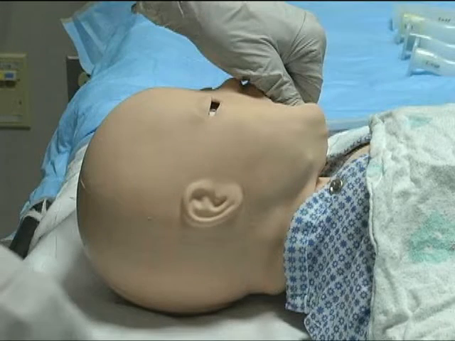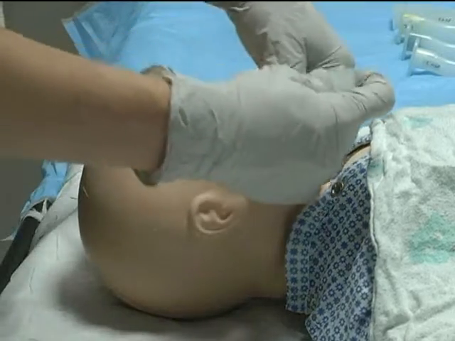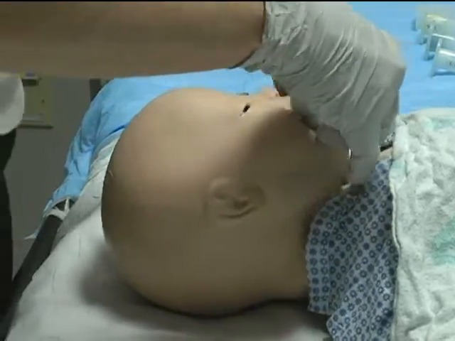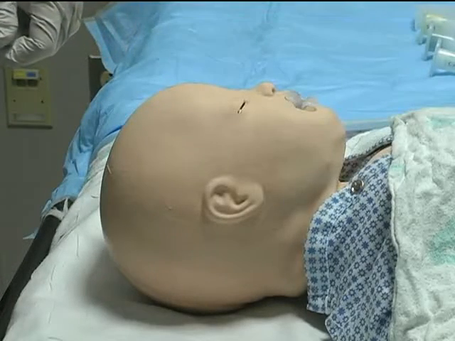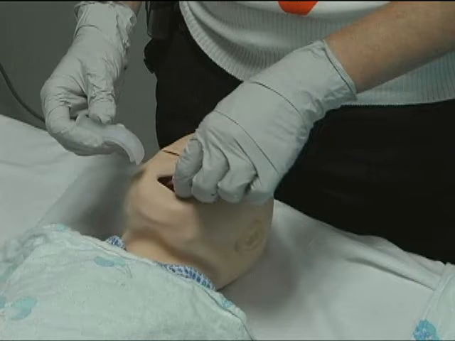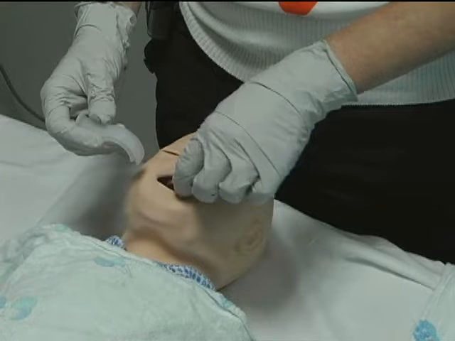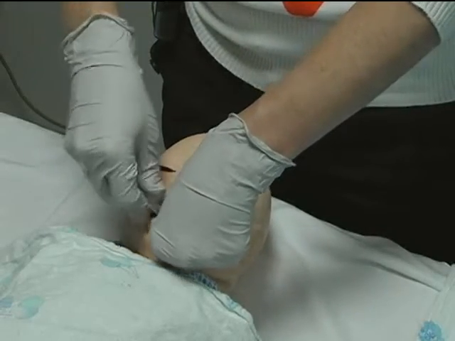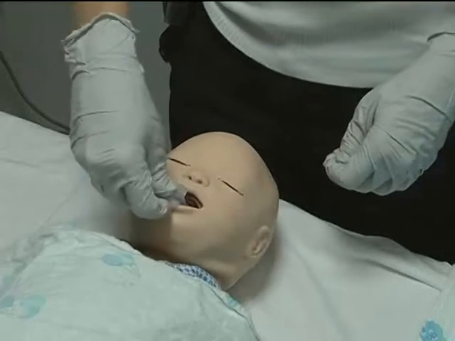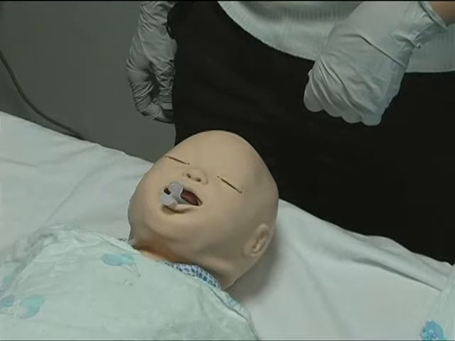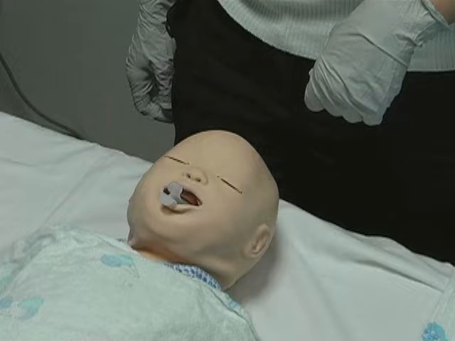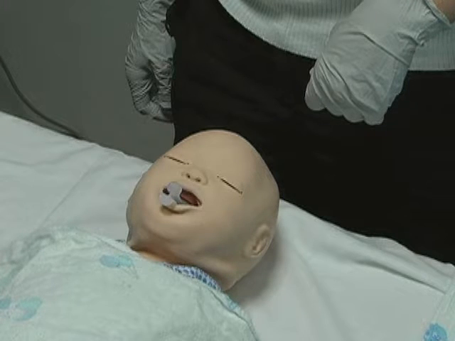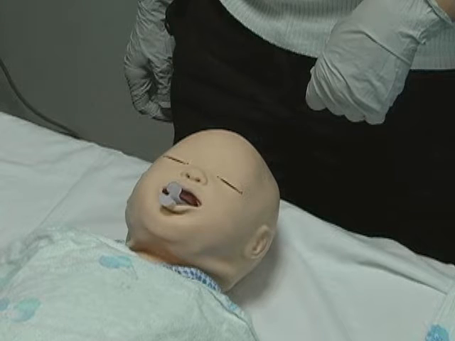The OPA may be placed either straight with the curve position down or at a right angle to this position. For placement using the curve down position, gently slide the OPA down the tongue until it sits comfortably in the oropharynx with the flange resting at the lips. For placement using the OPA in the right angle position, insert the OPA in the mouth and then gently turn the OPA so that the curve is facing downward and it rides along the tongue until in position with the flange at the lips. Confirm airway patency by assessing for chest rise, breath sounds, and oxygen saturation.